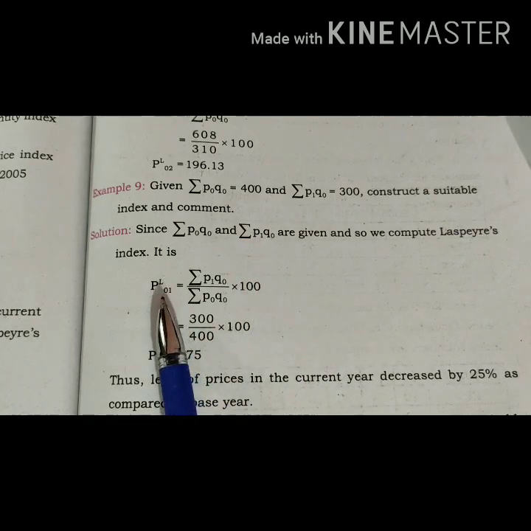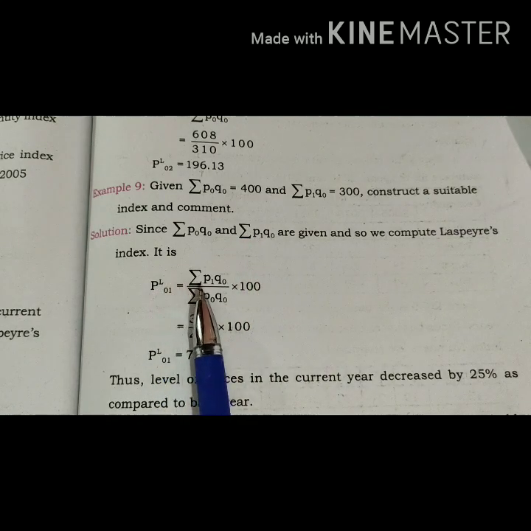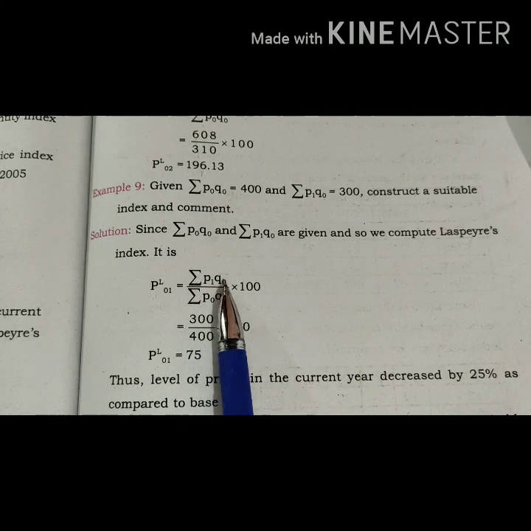So apply the formula, that is P01 which is equal to sigma P1 Q0 divided by sigma P0 Q0 into 100, which is equal to 300 divided by 400 into 100, which is equal to 75.